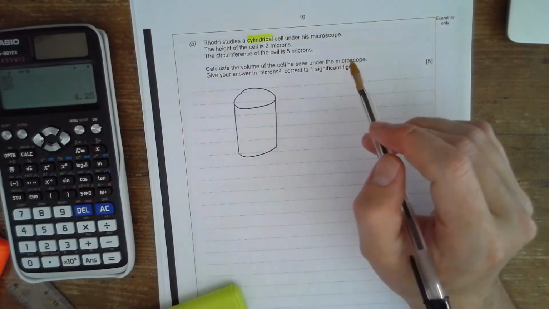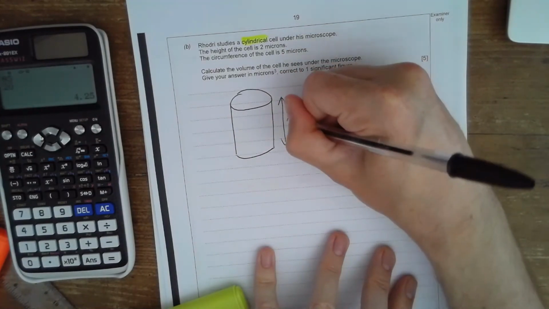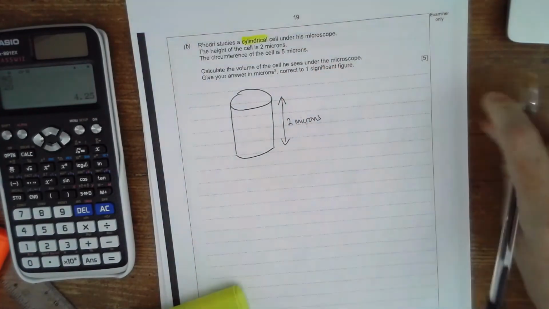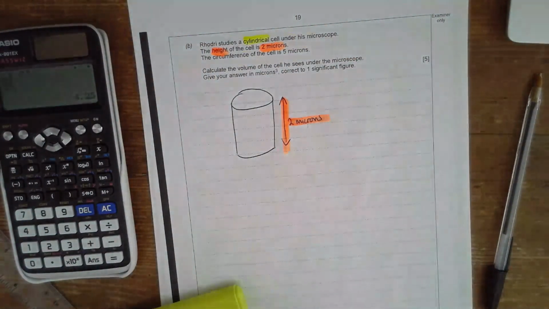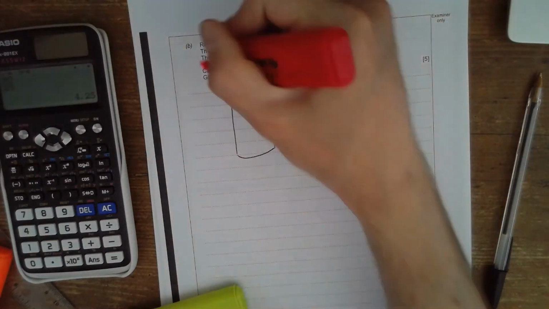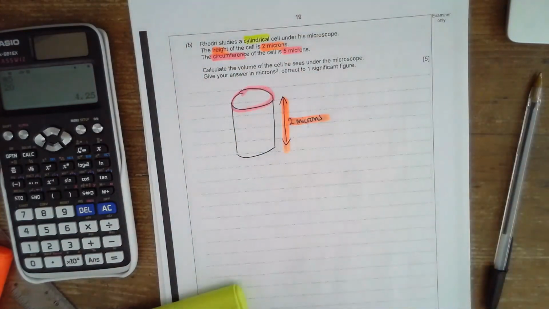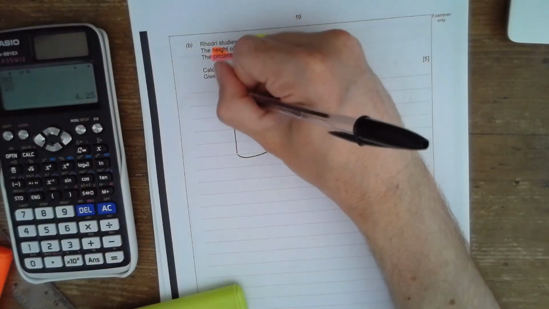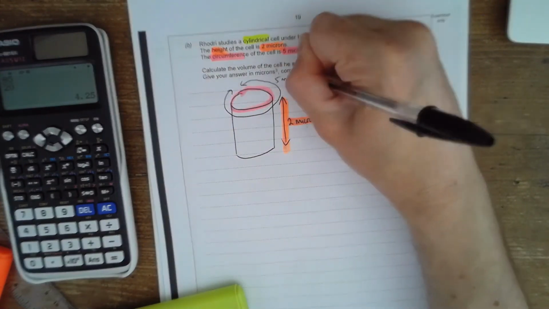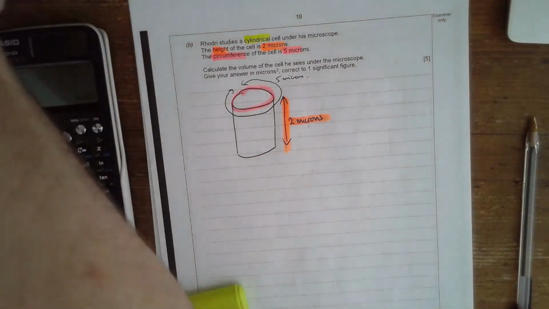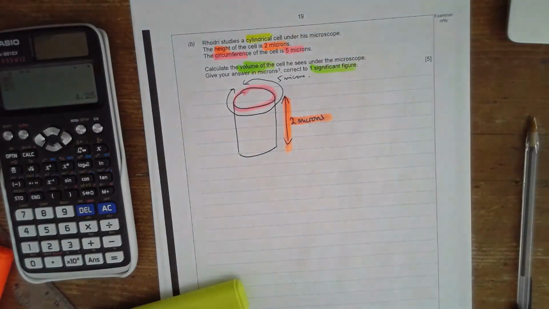You need to draw these things to get your head around what they're asking you. We're told that the height of the cell, so its height, is 2 microns. Okay, done. Height, 2 microns, there, 2 microns. We're then told that the circumference is 5 microns, so that's this distance around here. Okay, so the distance around here is 5 microns. It's then asked me to work out or to calculate the volume of the cell. Okay, correct to one significant figure.